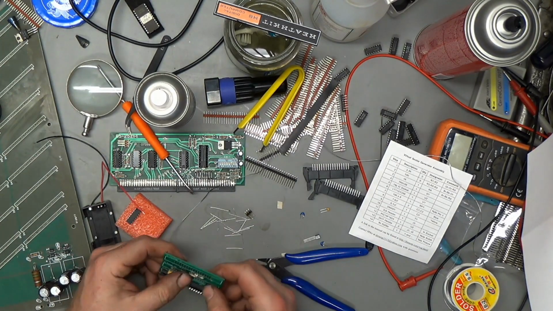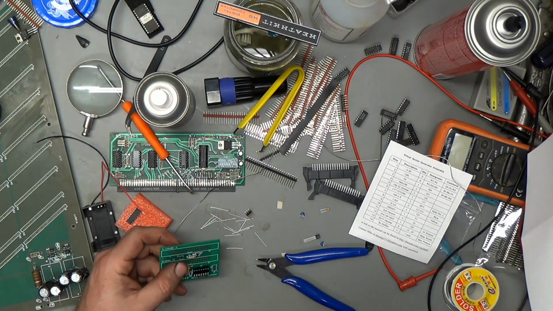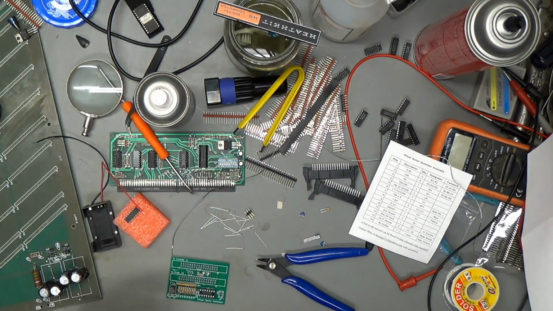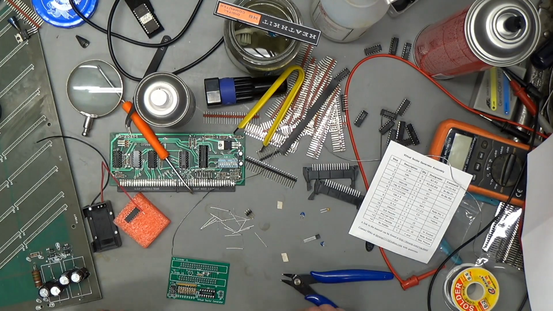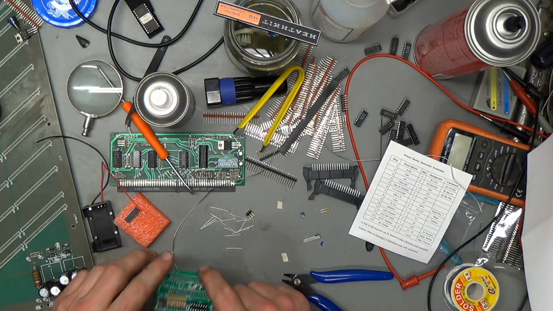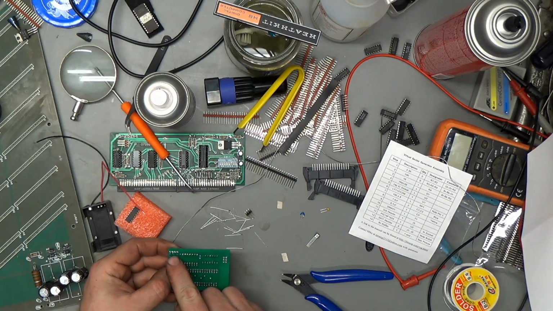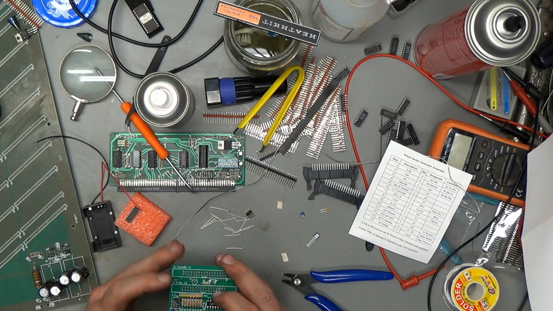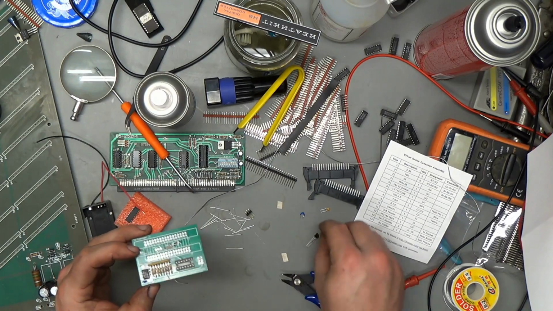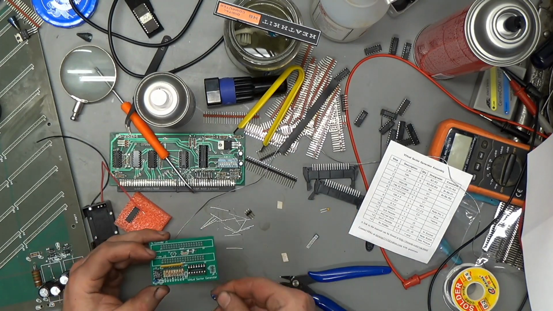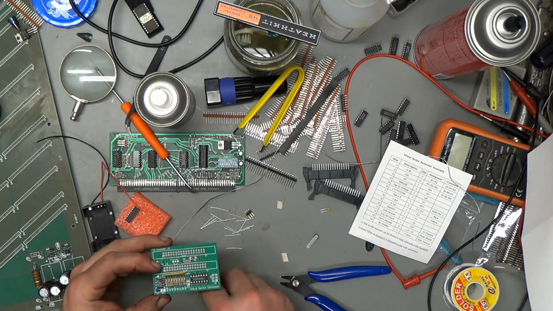Alright, next he wants us to install 1 microfarad capacitors in positions C1 and C2. The two middle pins here go to the same trace on the board, so if they touch on this side, it's okay, because that's pretty tight in there.